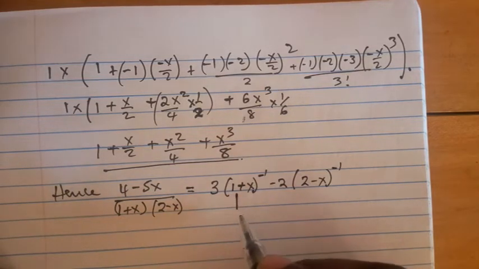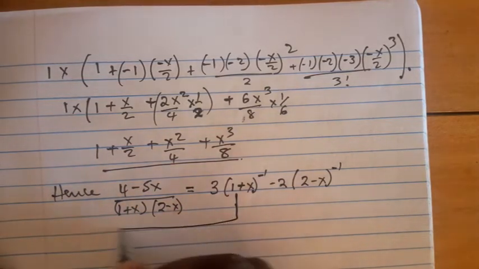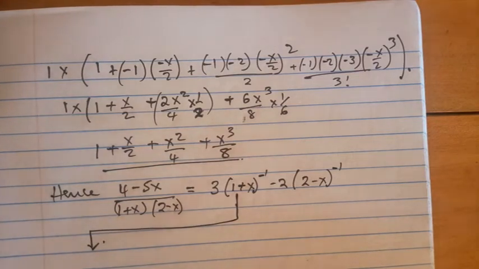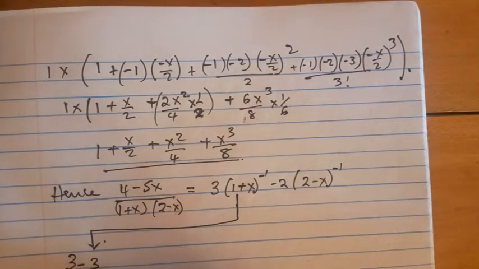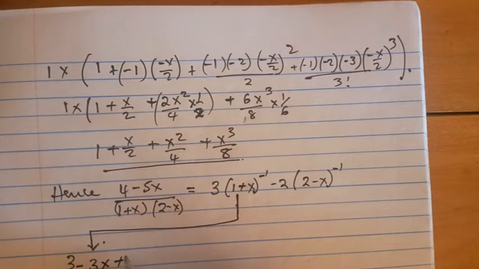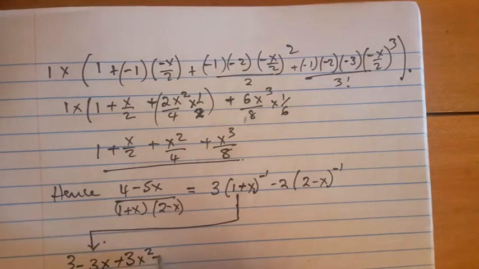We have expanded this one, and it has given us what we were having: 3 minus 3x plus 3x squared, of course, minus 3x cubed.